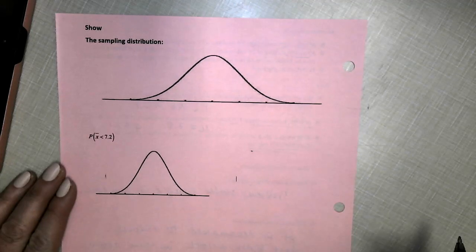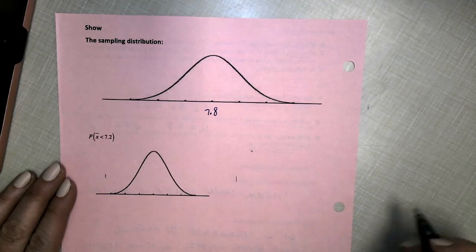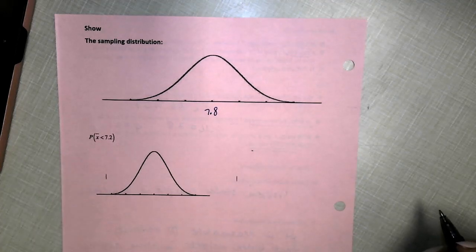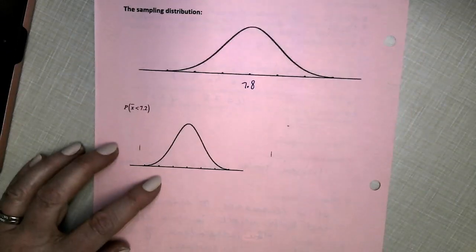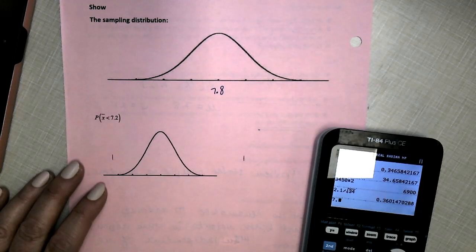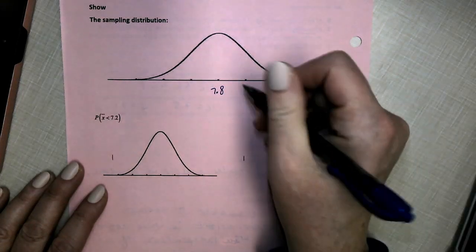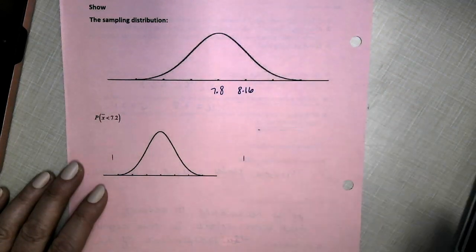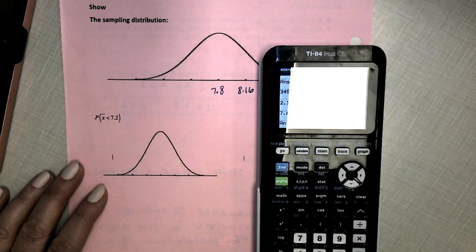All right, so if we start with 7.8 and then add, not the 2.1, okay? So this is where we're going to add or subtract the 0.36, okay? So 7.8 plus 0.36 is 8.16. That's one standard deviation above. I'm literally just adding 0.36.